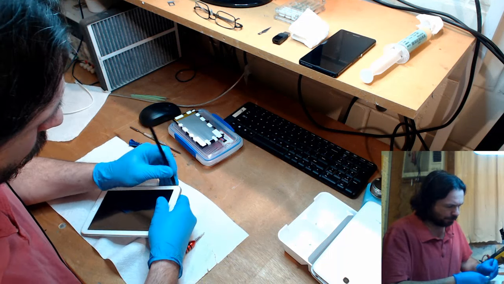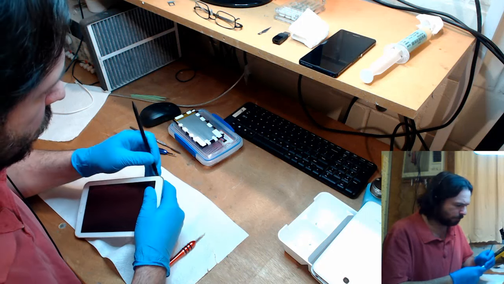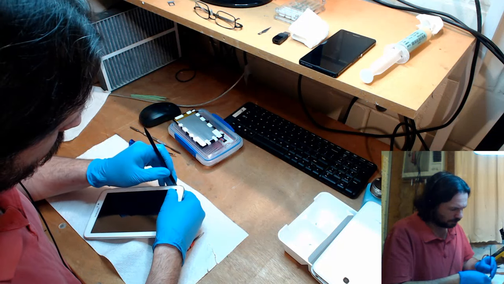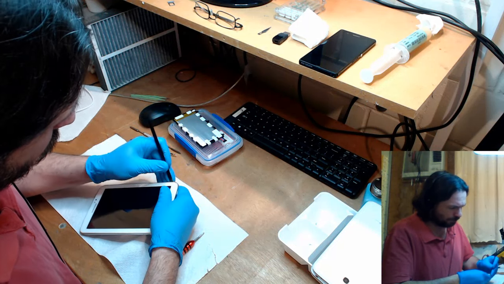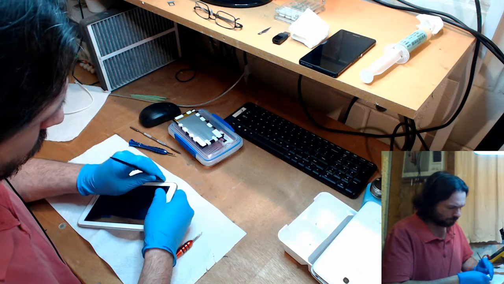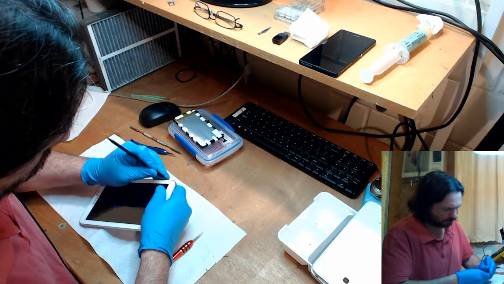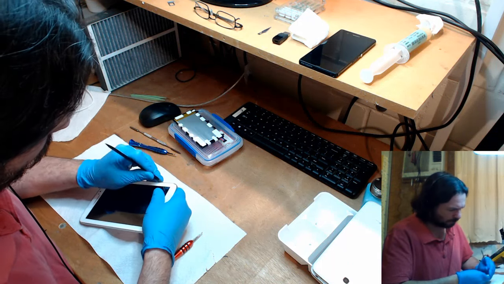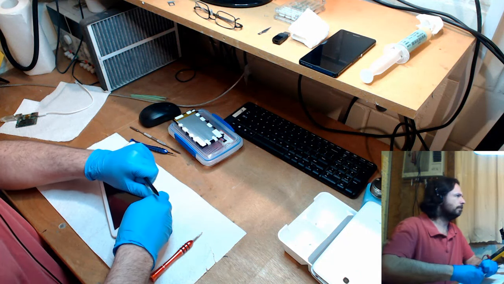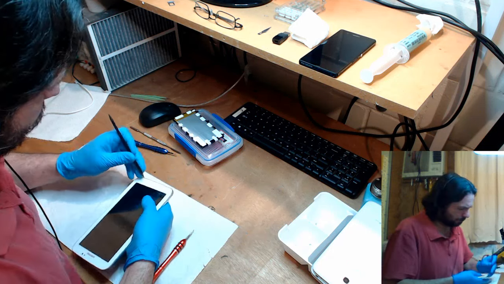Funnily enough, I know you guys said start from the mid zone down the side, but I'm finding these ones pop out easier from the corners. Oh man, there's more of that goop. What the frick is this goop? Did someone puke on this? Just gotta find that weak spot. I want to use my fingernails.